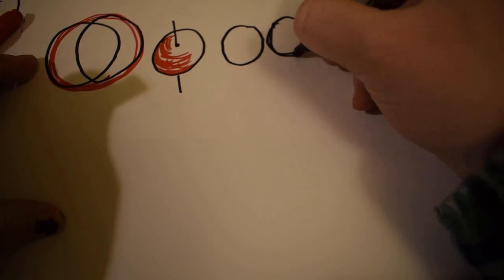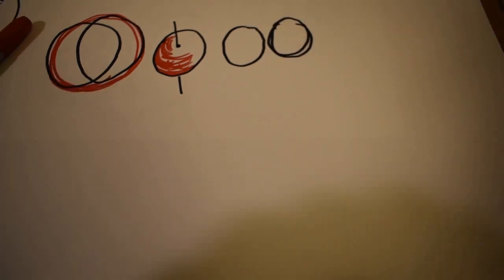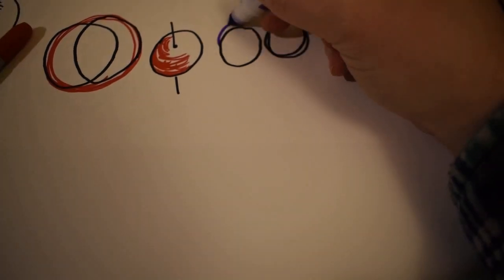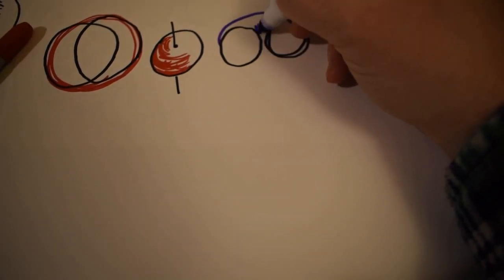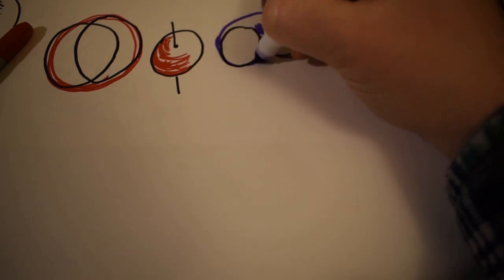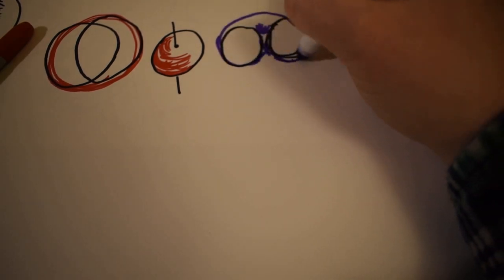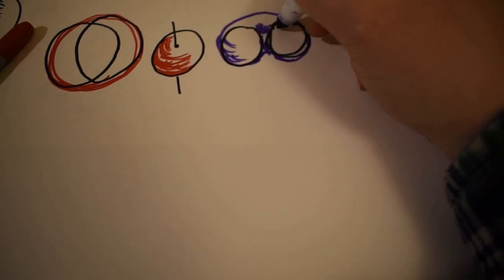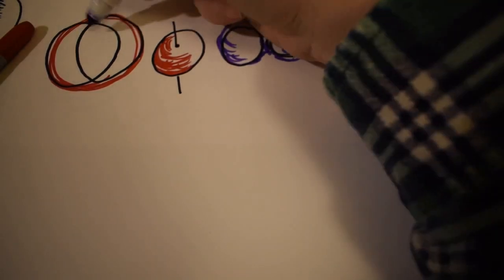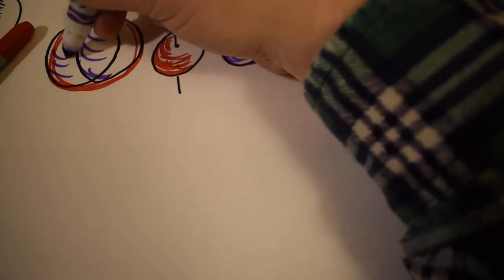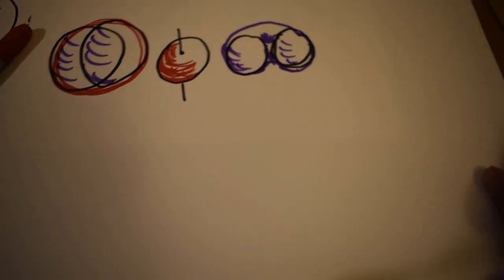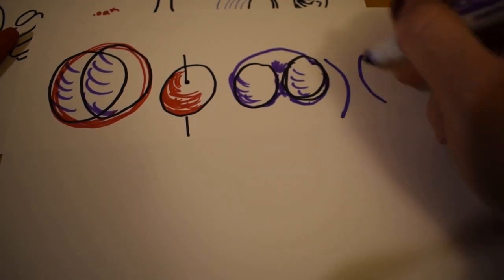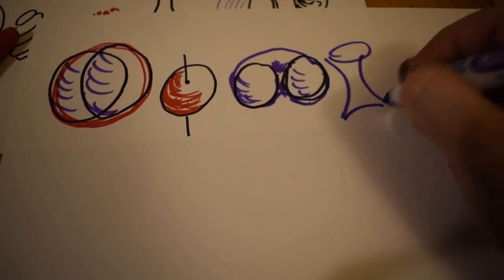I'd want them to be a little bit apart. I'll get a different color marker. In my donut, my overlapping spheres are apart. Which creates my wormhole, my tunnel.